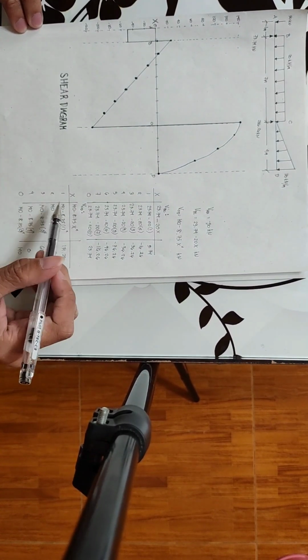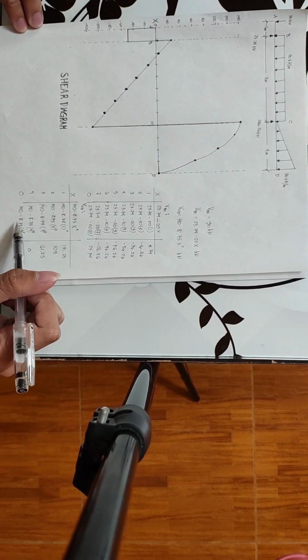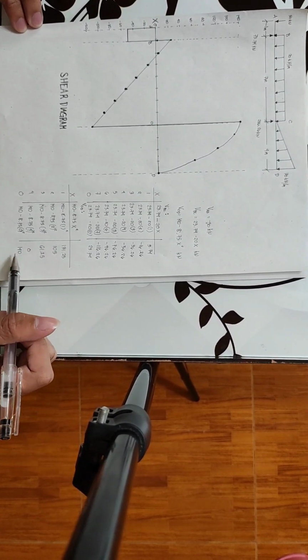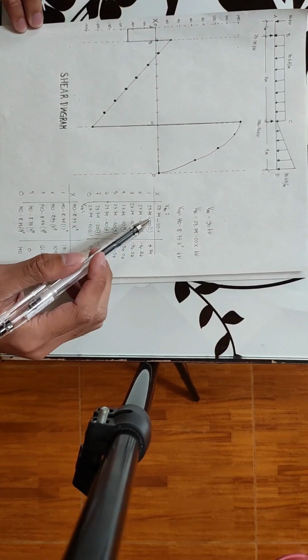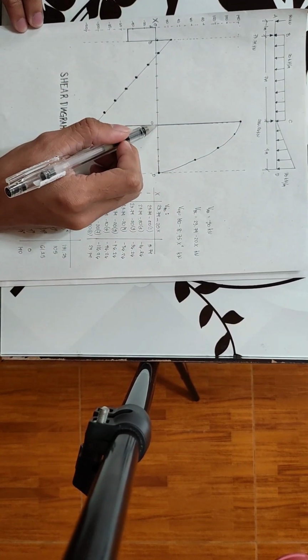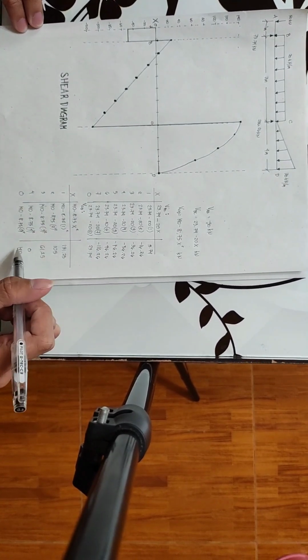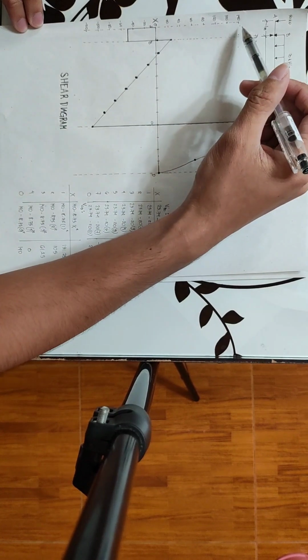If x is 0, then 140 minus 8.75 times 0 raised to 2 will be just 140. So from C to D, the distance 0 is located here, but since x is 0 and the value is 140, so 140.